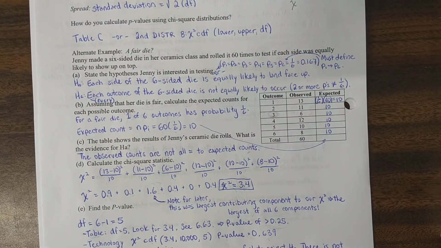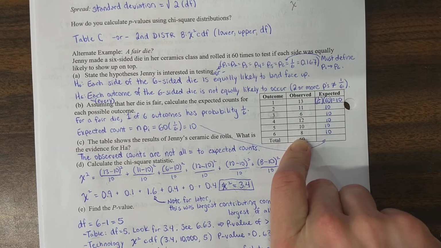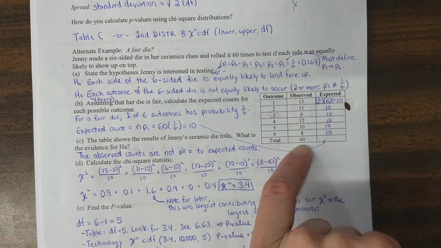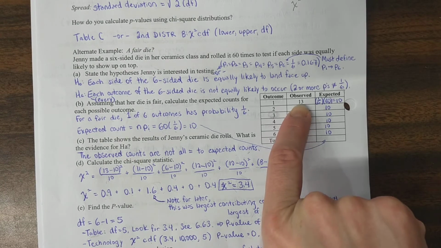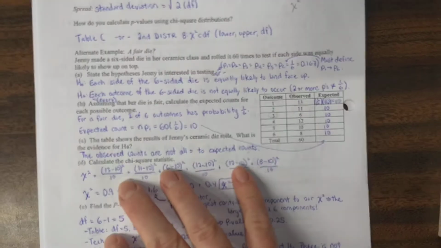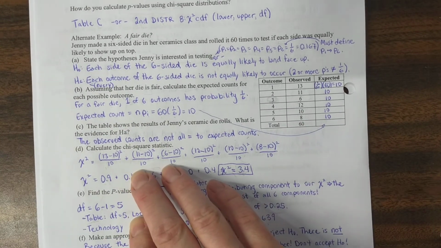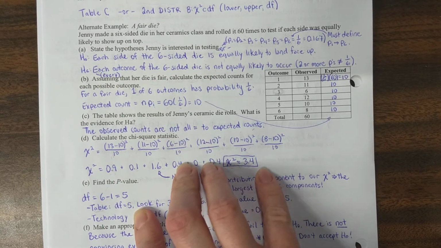The table shows the results of Jenny's ceramic die rolls. What is the evidence for the alternative hypothesis? The evidence for the alternative is that the die is not equally balanced, and the evidence is that 3s occurred a little bit less than they should have, and that 1s occurred a little bit more, and then a little off on all the other ones except for 5s. So the observed counts are not all equal to the expected counts.